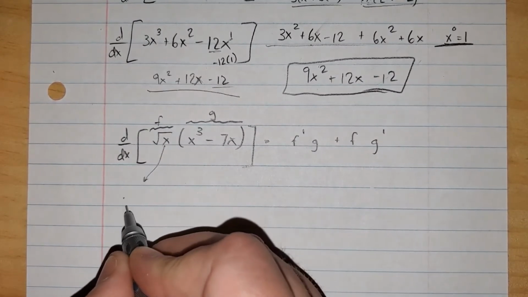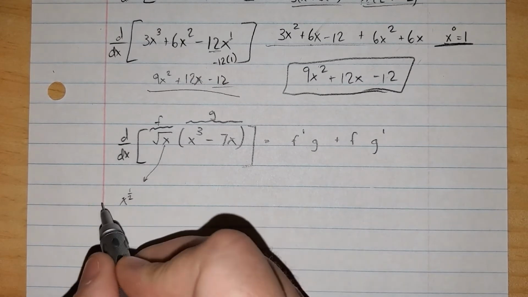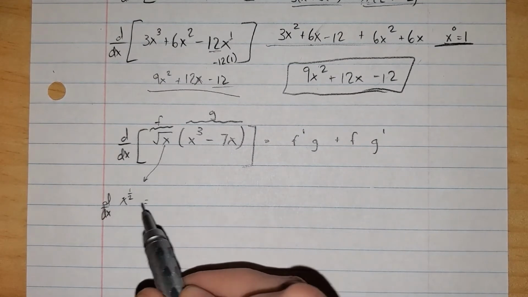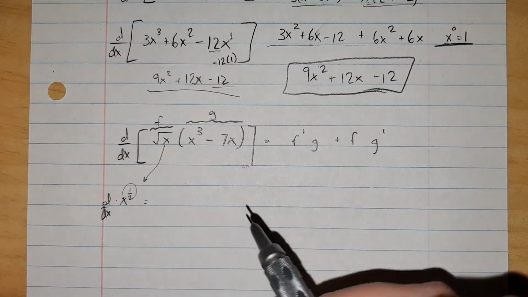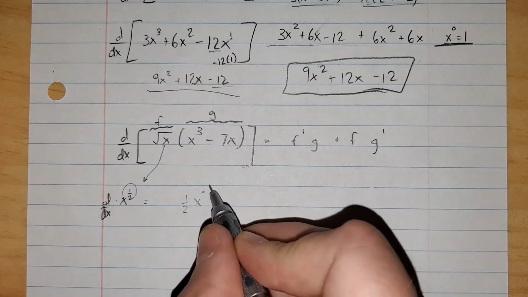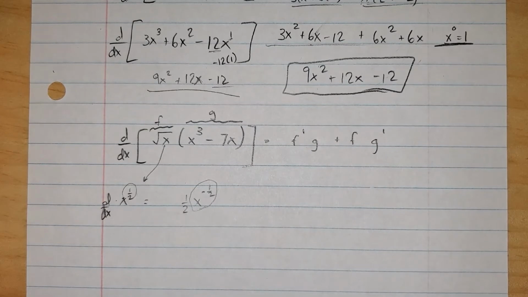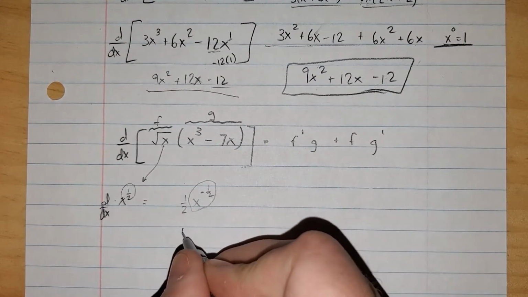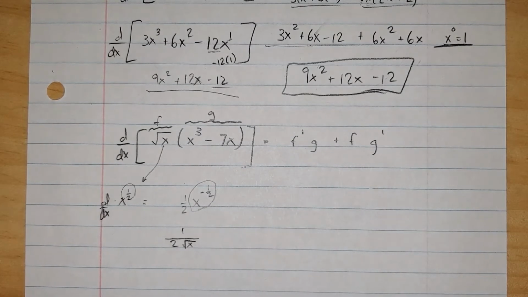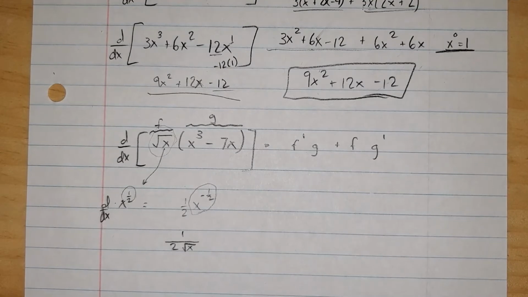So I'm going to rewrite this as x to the 1/2 power. And I'm going to take the derivative of that. The way we do that is we multiply the power by the coefficient, so we get 1/2, and then we subtract 1, which gives us x to the negative 1/2. Well, that is going to be square root of x moved to the bottom. And so that's going to give me 1 over 2 root x. And I've just got it memorized. Whenever you take the derivative of square root of x, it's 1 over 2 root x.